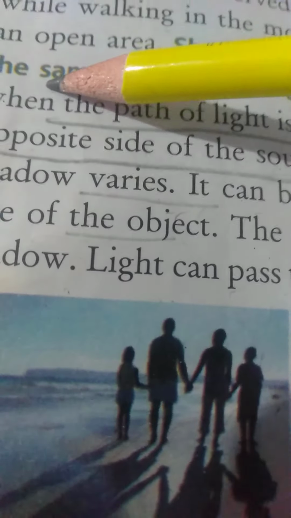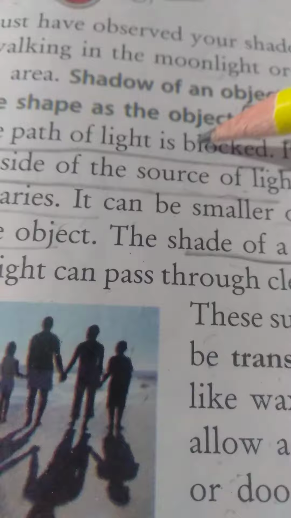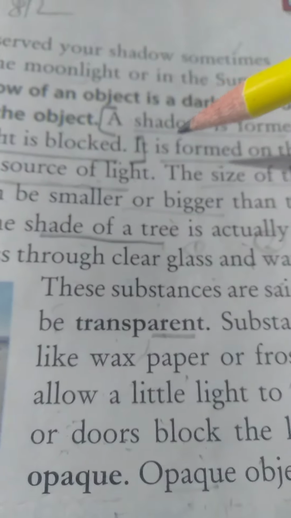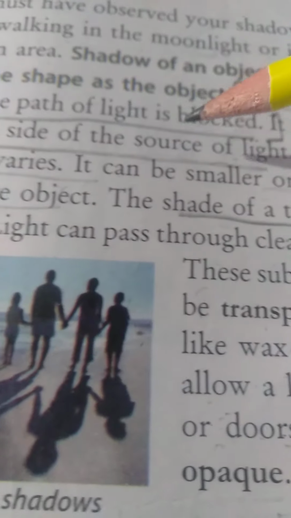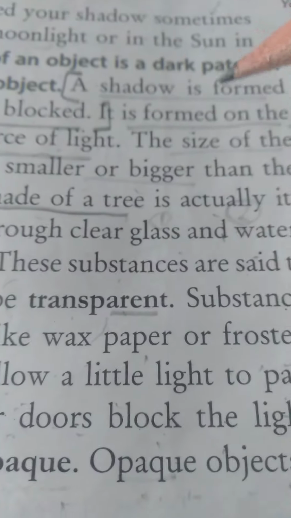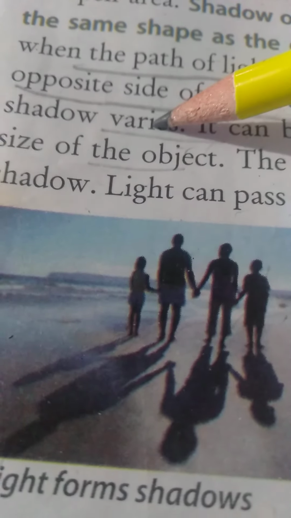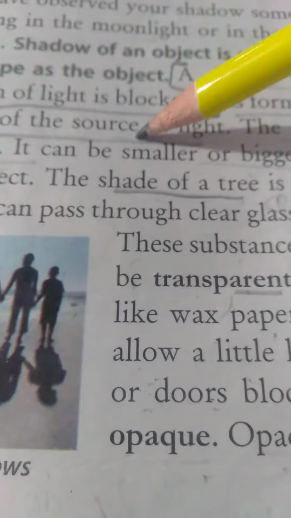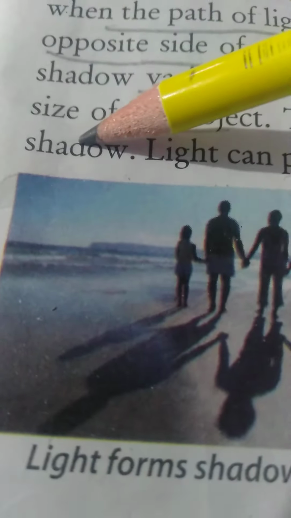A shadow is formed when the path of light is blocked. It is formed on the opposite side of the source of light. The size of the shadow varies. The sizes of various shadows will vary. It can be smaller or bigger than the object.